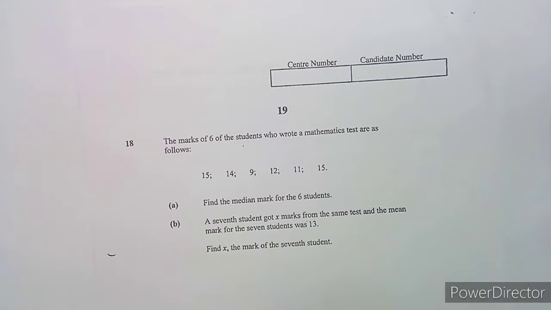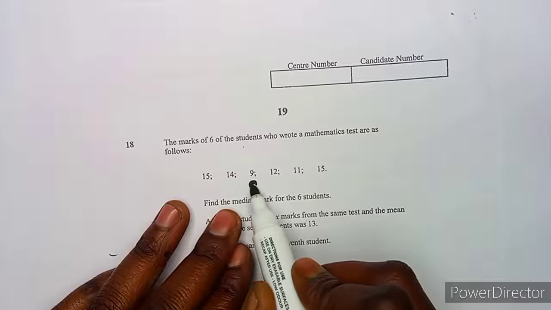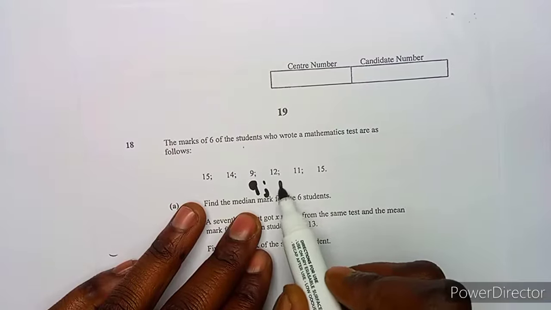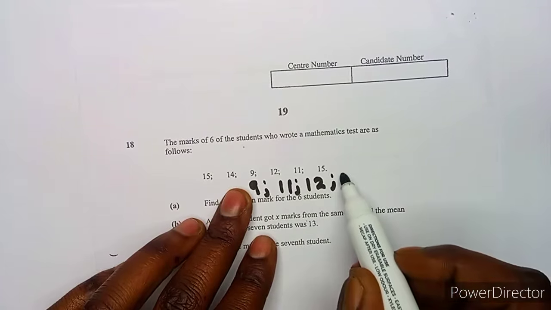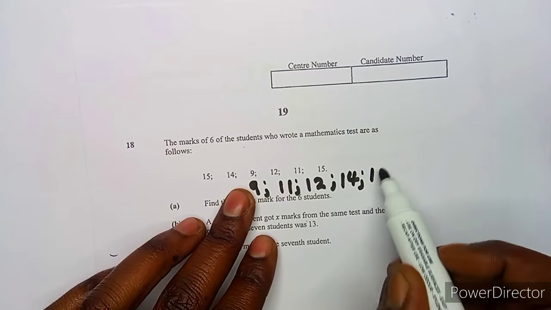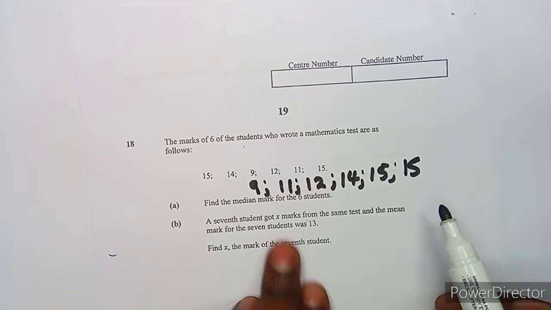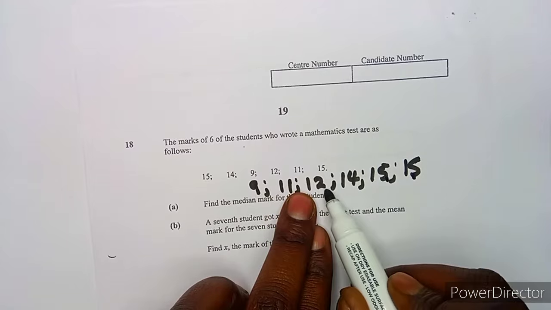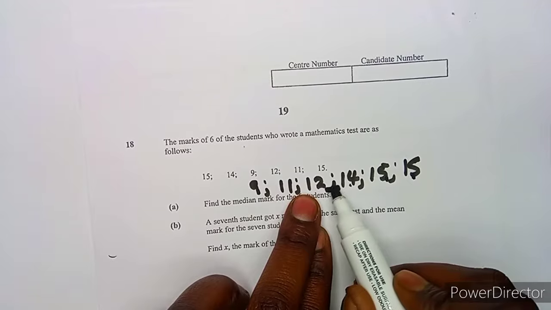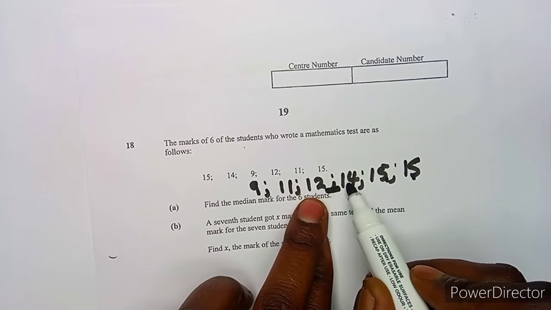So remember, guys, the median is the middle term that you find when the numbers are arranged in order of size. So you just need to arrange this in order of size. You can start with 9, followed by 11. We've got 12. We've got 14. We've got 15 and 15, like that. So it's 9, 11, 12, 14. So for the median, you can cancel this number and this number, this number and this number. So we are left with the two numbers in the middle, 12 and 14. So what is the number that is in between 12 and 14?